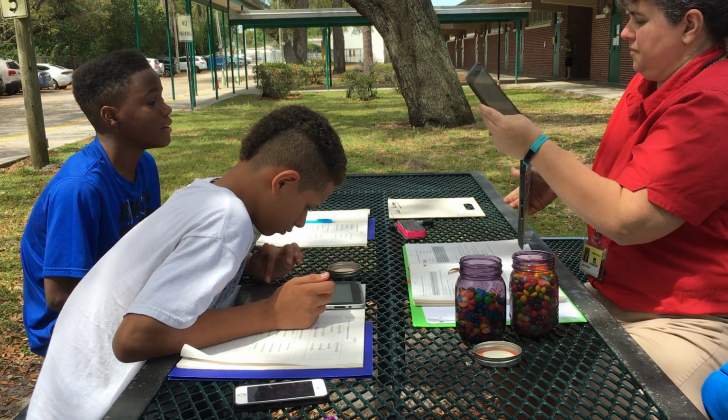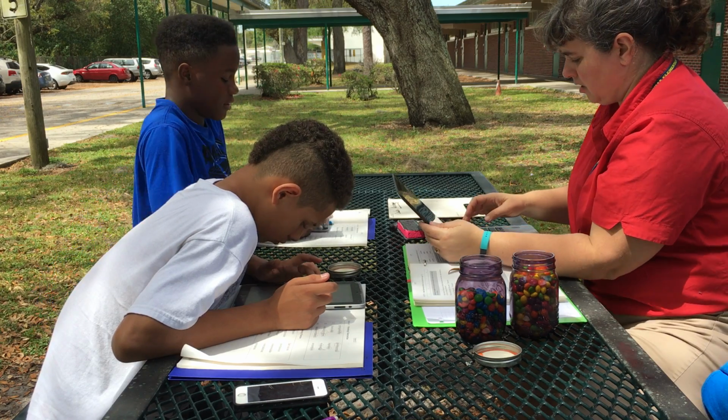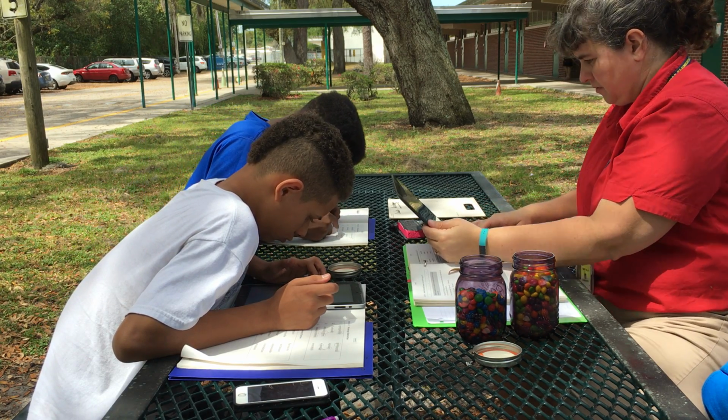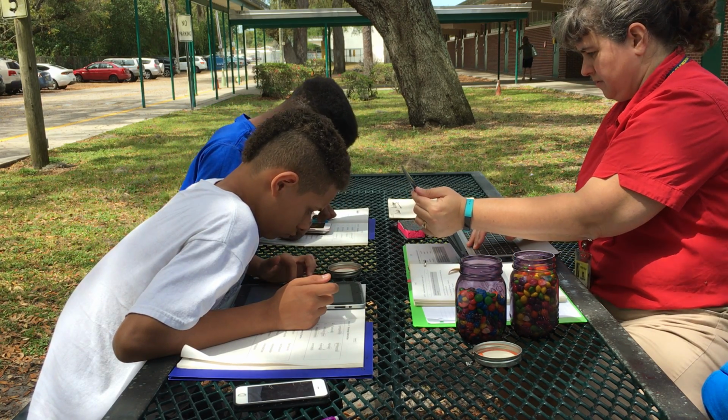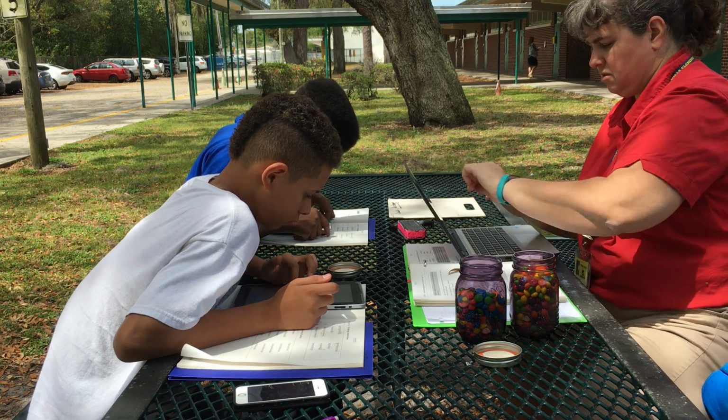The brightness on mine, I think I've turned it. It's 240 already. Yes.